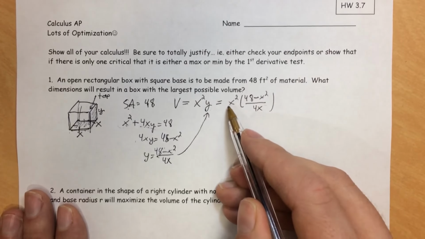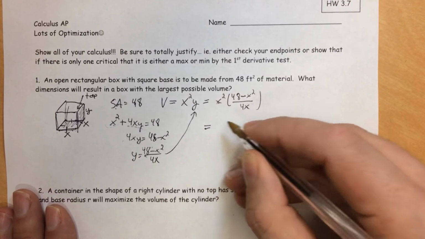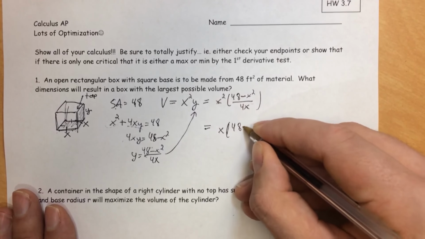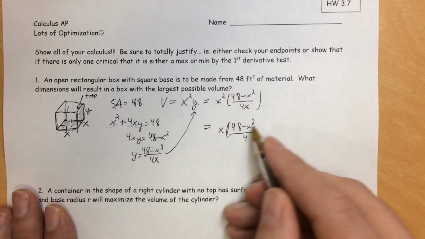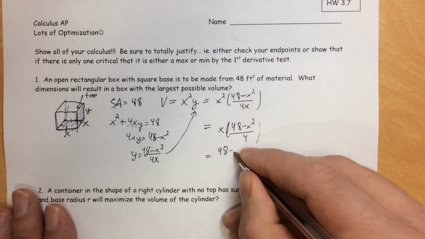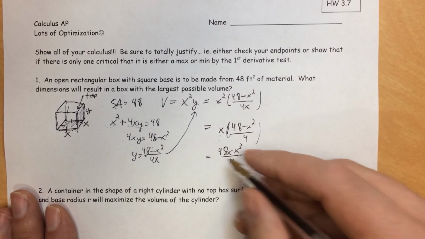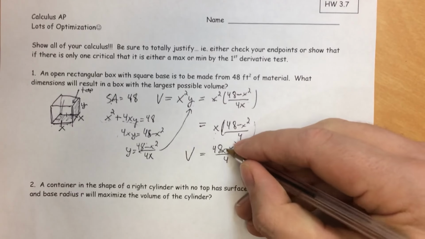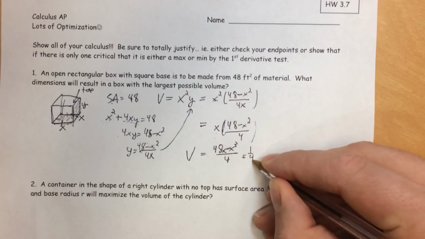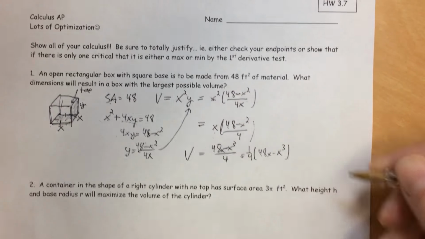When I multiply, one of the x's I am multiplying by will cancel out with one of the x's I'm dividing. So this simplifies to x times 48 minus x squared over 4. And the x will multiply times the numerator, giving me 48x minus x cubed over 4. That's the volume, and that's what I'm trying to maximize. Now, when I take the derivative of this, notice that the 4 is just the same as multiplying by 1/4. It's a constant. 1/4 times 48x minus x cubed. I'm just going to leave it like that.